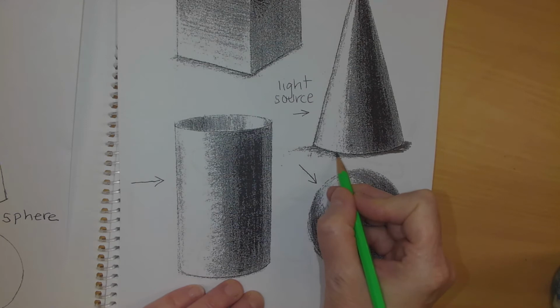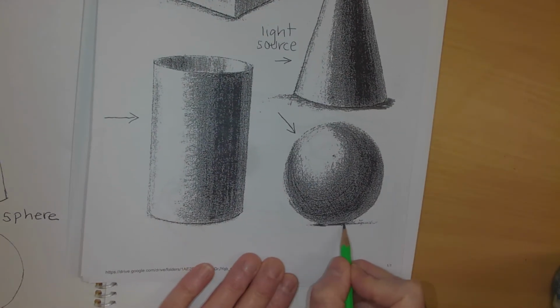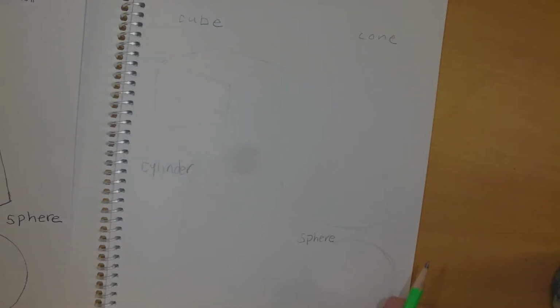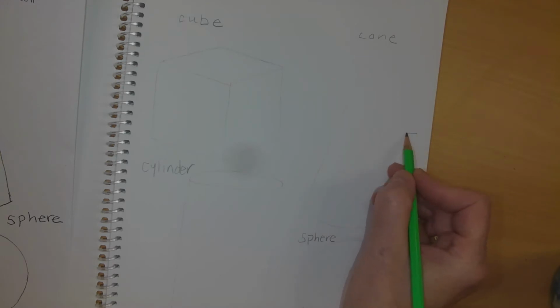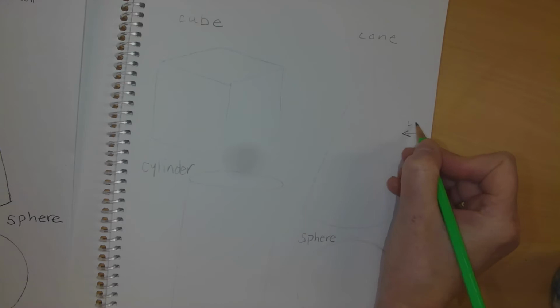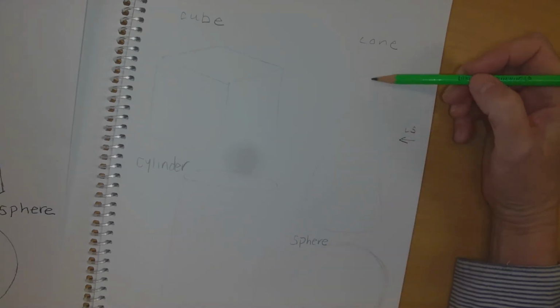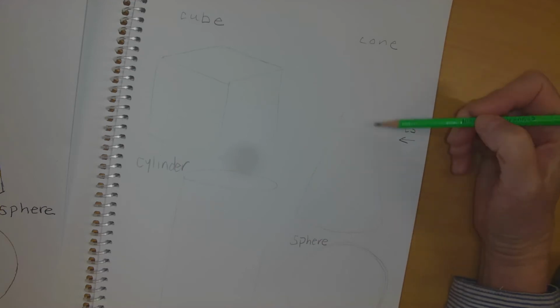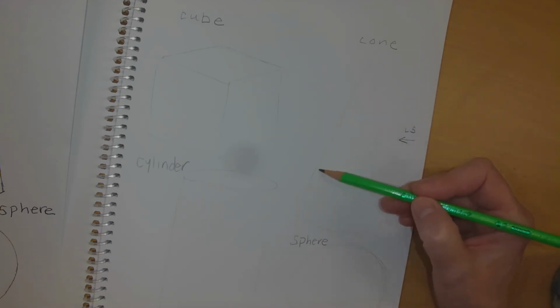And also just a shadow, wherever the object is sitting on a surface, if you add a little shadow in there, it's going to make it look that much more realistic. So think about your light source. I'm going to make mine coming over here, draw a little arrow. You could even say LS, light source, if you want, okay? So we know this side's going to be the lightest, and then it's going to go to dark as we get over here on this side.